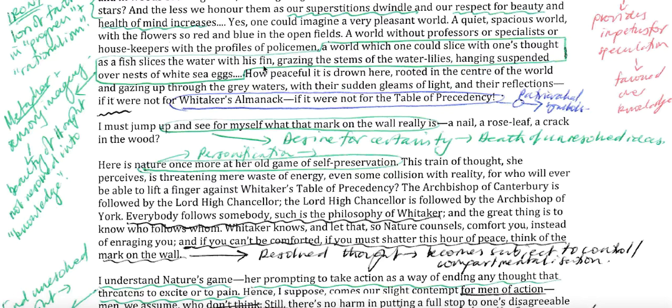And this is, I think, elevating the value and primacy of the mind over the value of external reality that we see throughout the story. And that we've got this image of thought slicing almost the surface of the world, but remaining unresolved, hanging suspended over nests of white sea eggs.